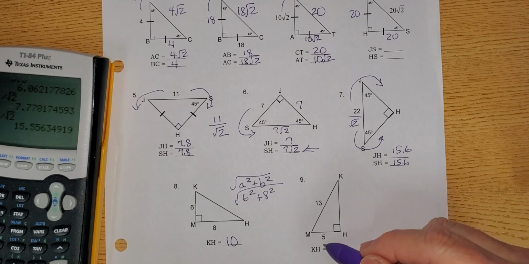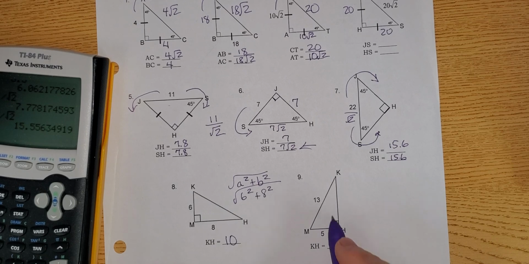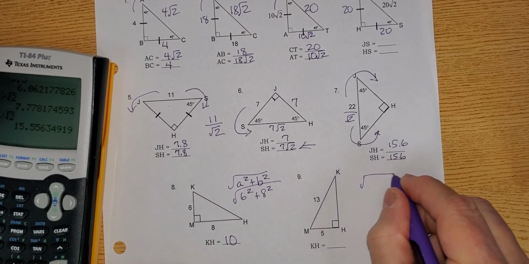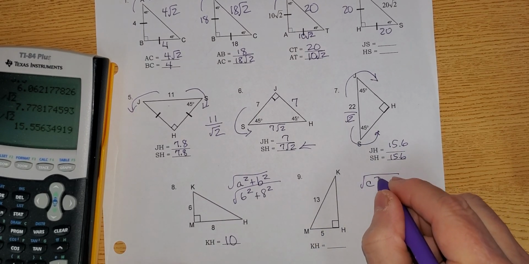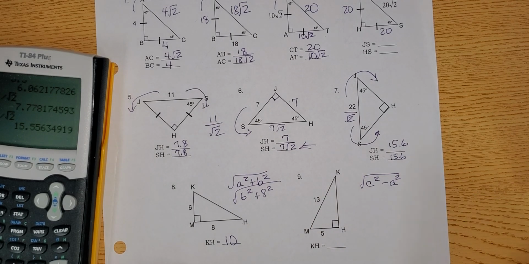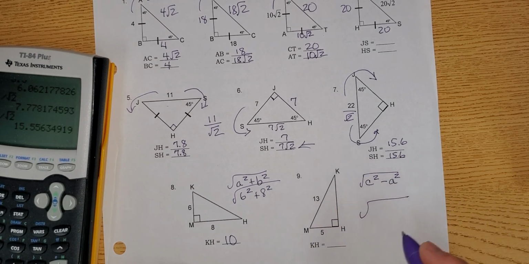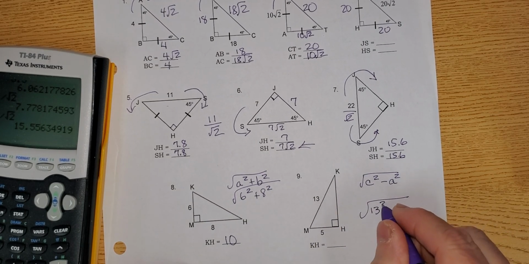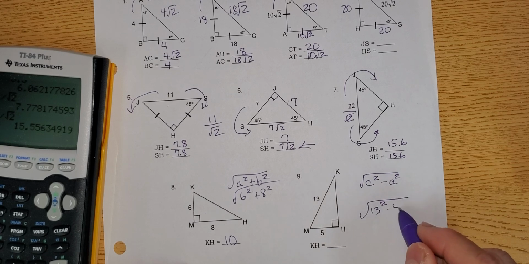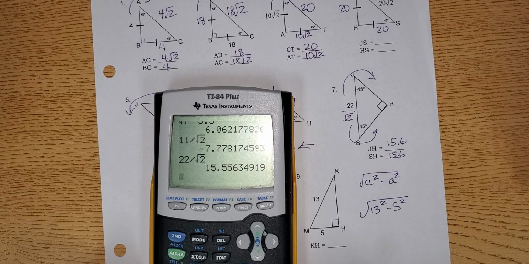Here's 2 out of 3 sides, right? Anyway, is this the adding Pythagorean theorem? No, it's the subtracting Pythagorean theorem, where you go c squared minus whatever the other one is. It could be a squared or b squared, it doesn't matter, as long as you put c first. The hypotenuse you always put first or it'll give you an error. So 13 squared minus 5 squared, you punch that into a calculator, and guess what? It's going to give you a 12.